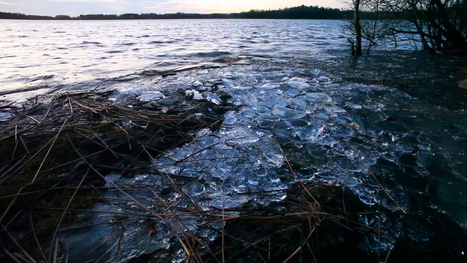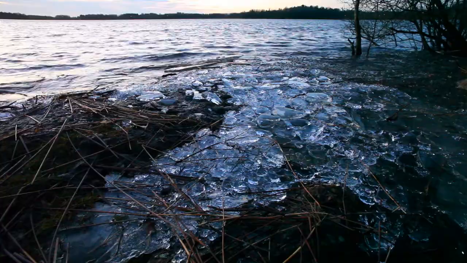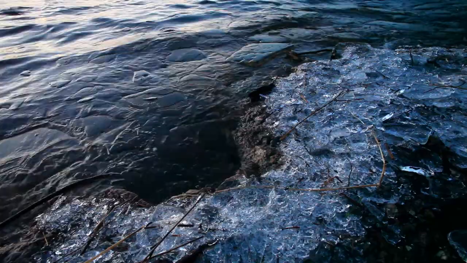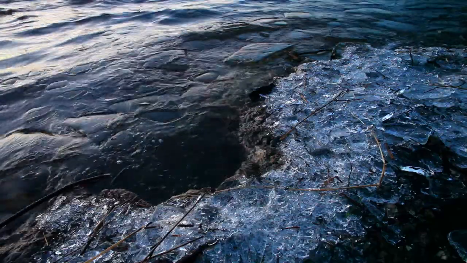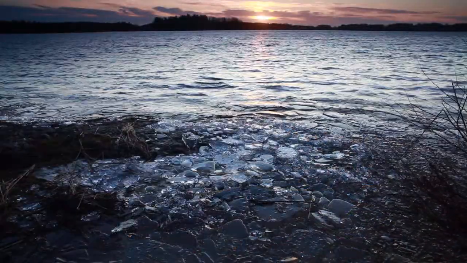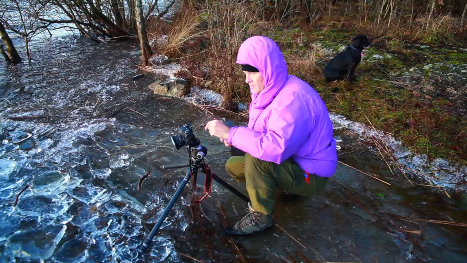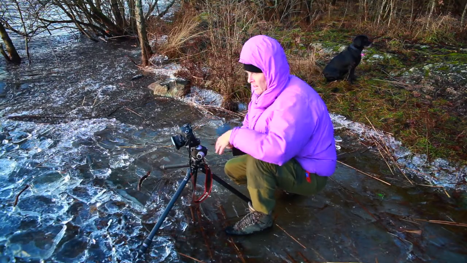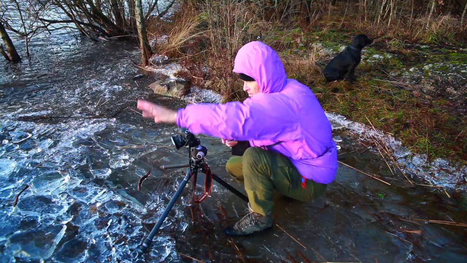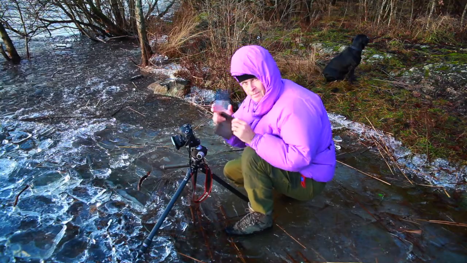And here you can see the ice here at the lakeshore. Now the sun is up, and I have shifted the composition, and there are nice ice flakes here in the foreground, and the sun is here, with my 3-stop graduated neutral density filter.